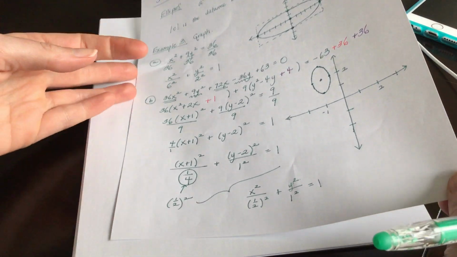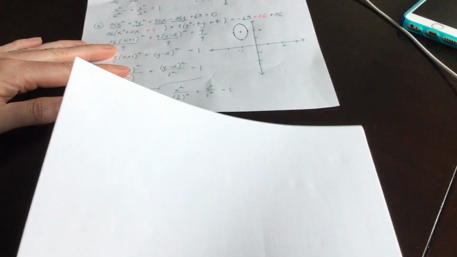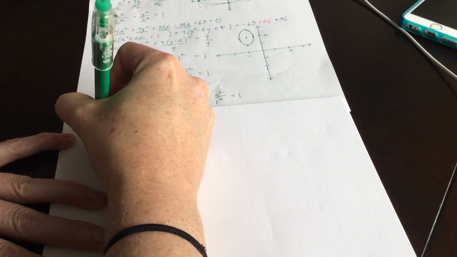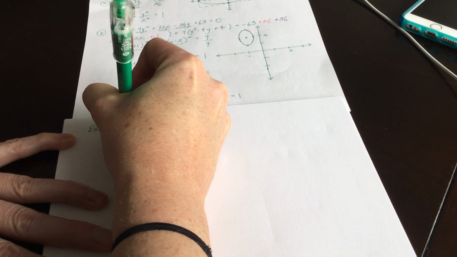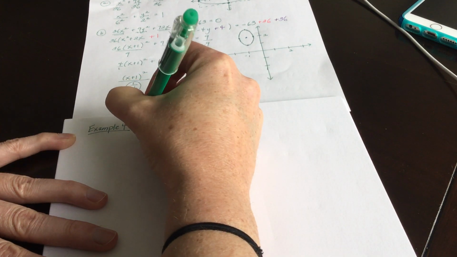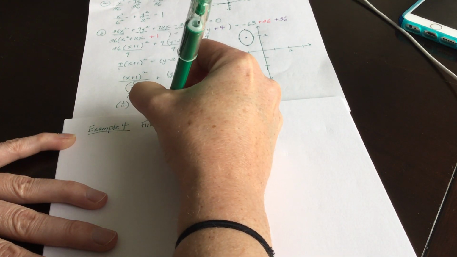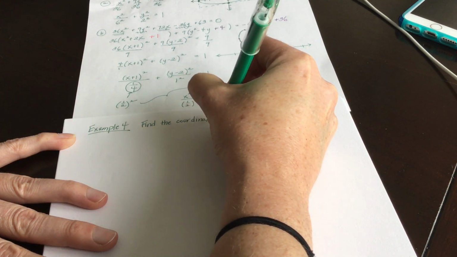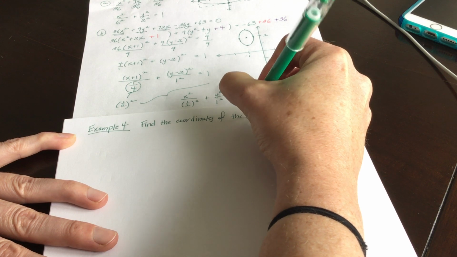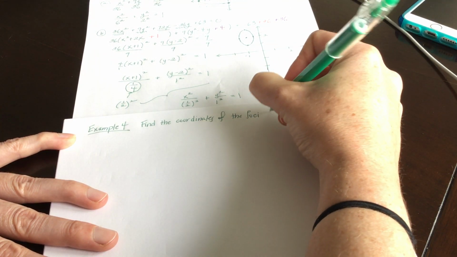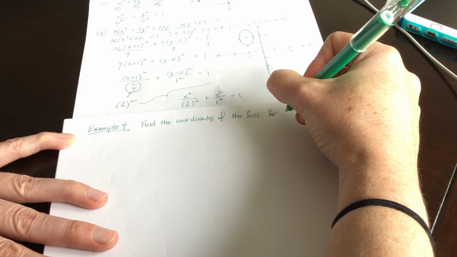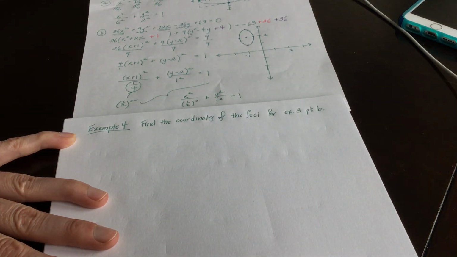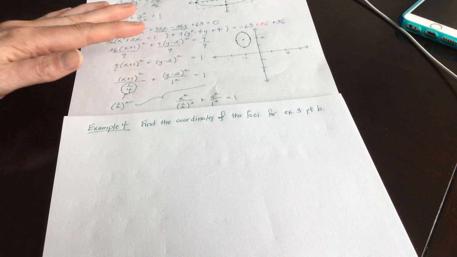And so the next thing we need to do is just make sure that you could find the foci. So example 4. The directions are to find the coordinates of the foci for, and let's just do example 3, part B. Okay, so that's just this problem here.